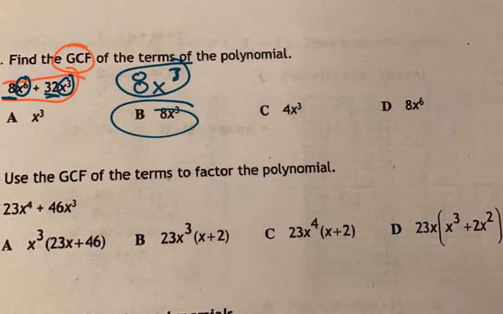Now, let's look at the next problem. Here, we're going to take it a step further. We're actually going to find the GCF, but then go ahead and factor it. So if you look at 23 and 46, you should know both of them are divisible by 23, right? After all, 23 times 2 is 46.